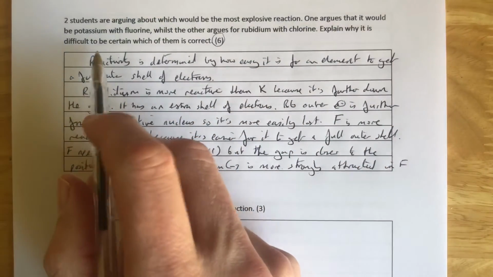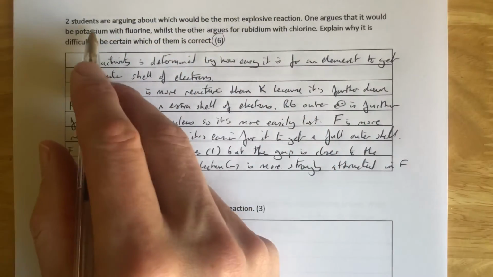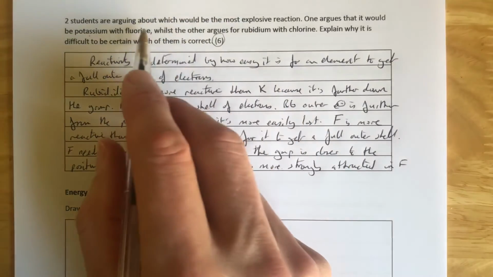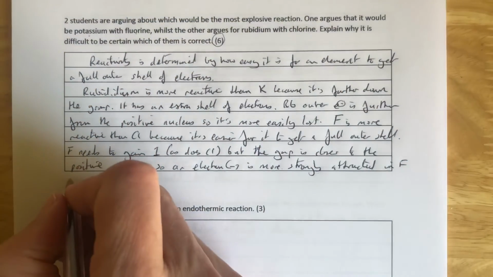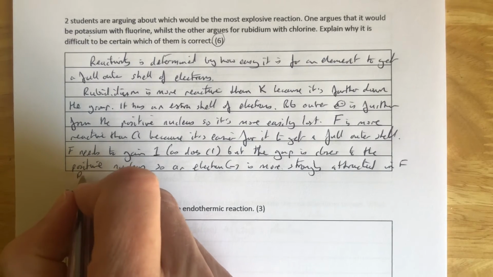So back to the original question, why can't we be certain which is the most reactive? Well, potassium is less reactive than rubidium, but fluorine is more reactive than chlorine. Okay, so we probably need to say that just to finish off.